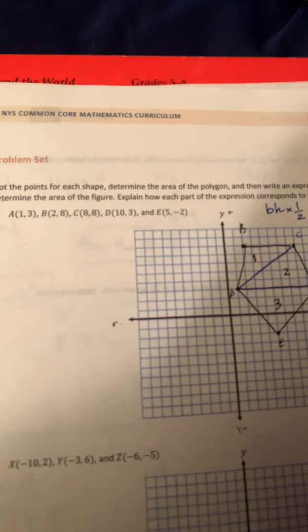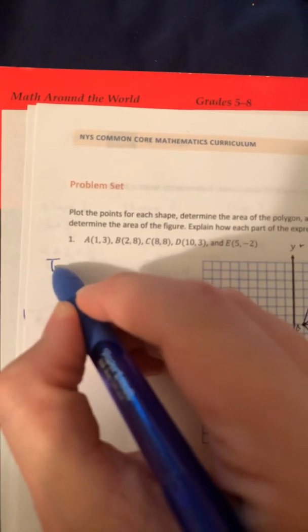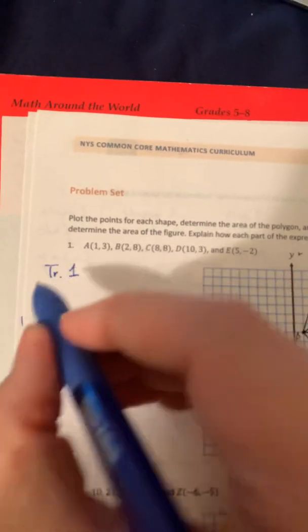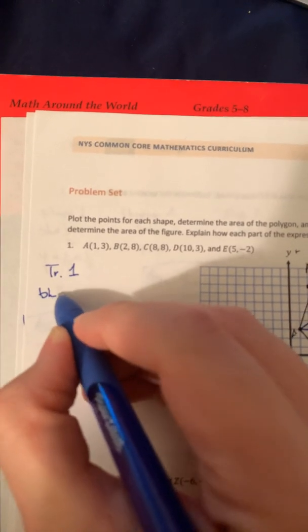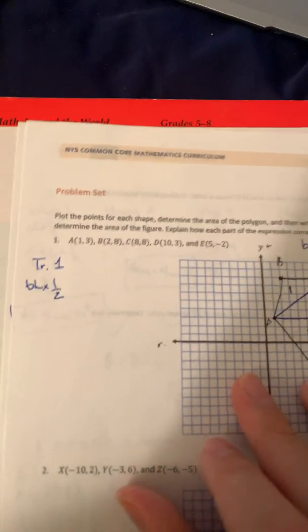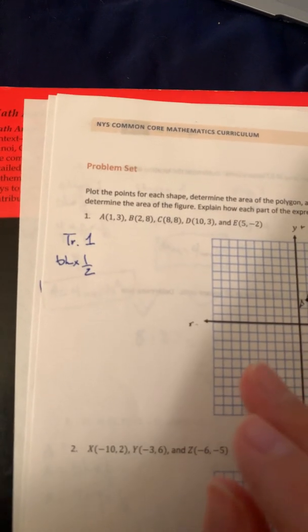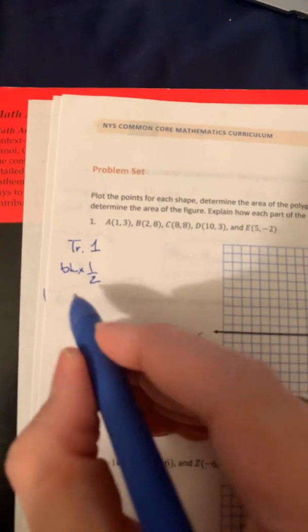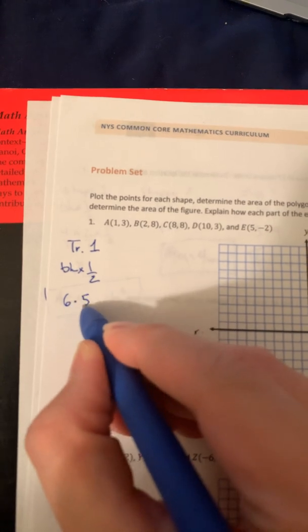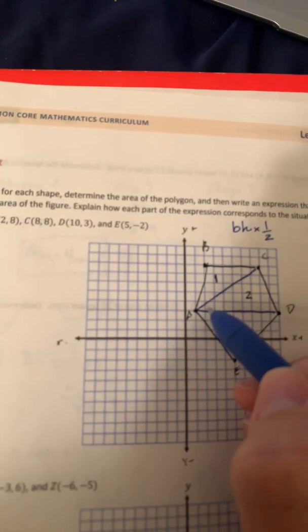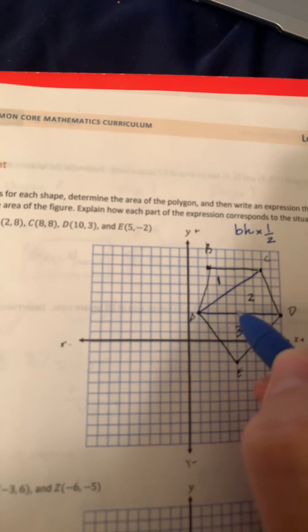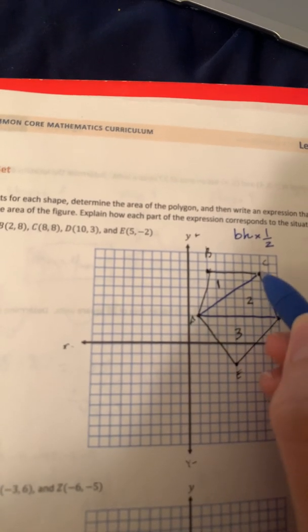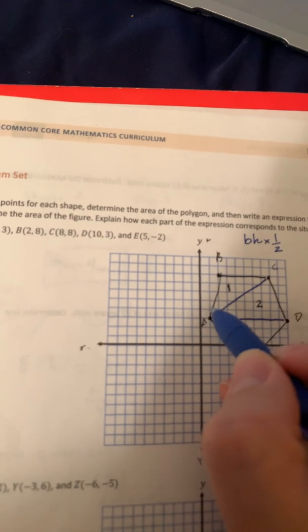So I'll go ahead and get started with this, and I'm gonna call this triangle 1, and I'm gonna say it's base times height times 1/2. The base is 6, and the height was 5. 1, 2, 3, 4, 5, 6, and then height was 1, 2, 3, 4, 5.